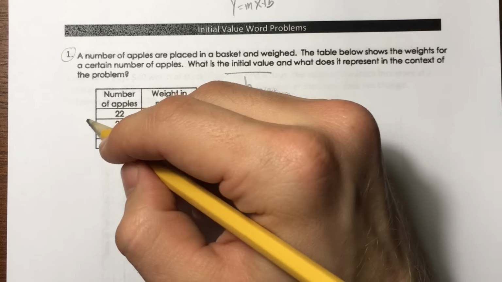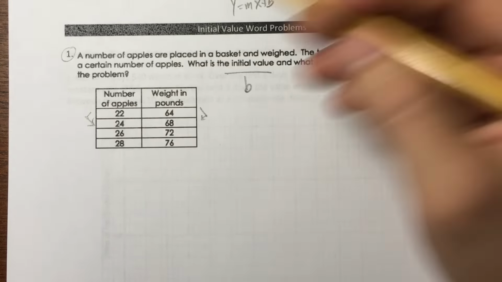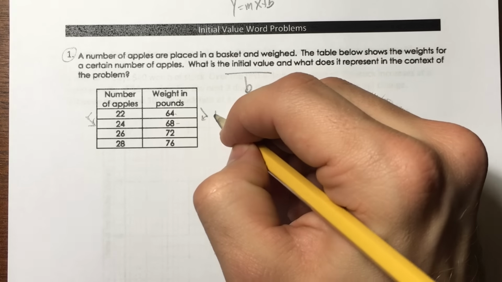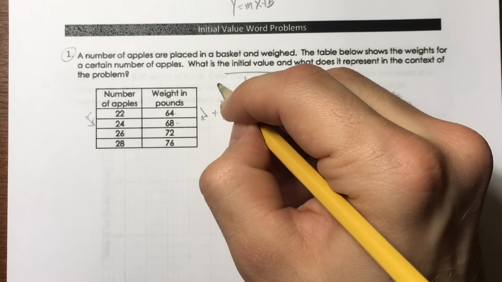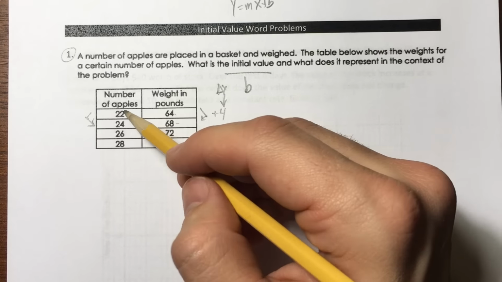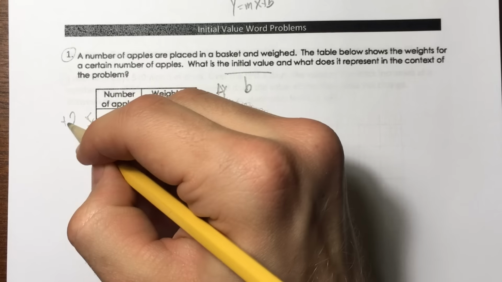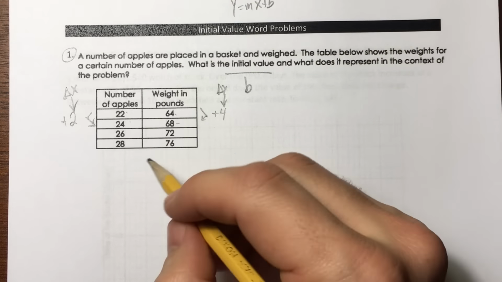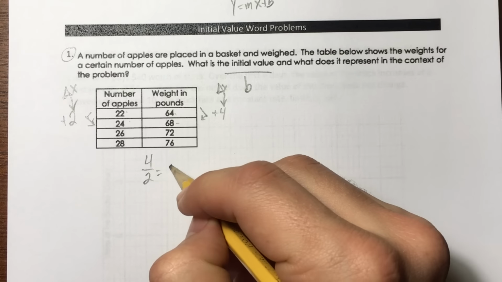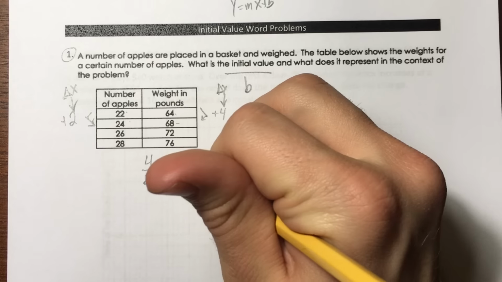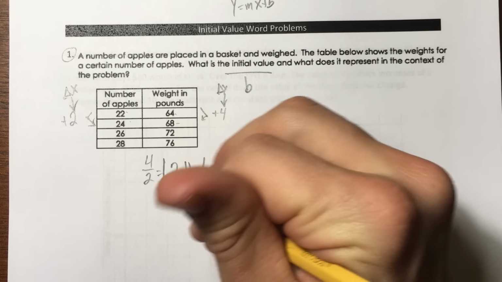So going between the first and second row here, I see our weight is going from 64 to 68 pounds, a change in y of 4, and the number of apples is increasing from 22 to 24, or a change of x of 2. So 4 over 2 is 2. We can label this as 2 pounds per apple.